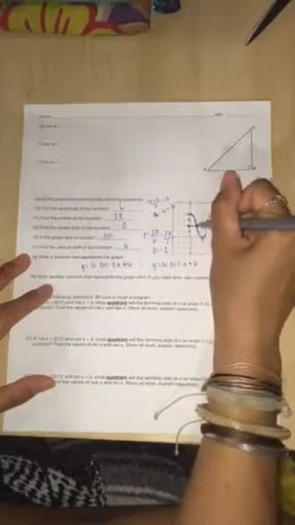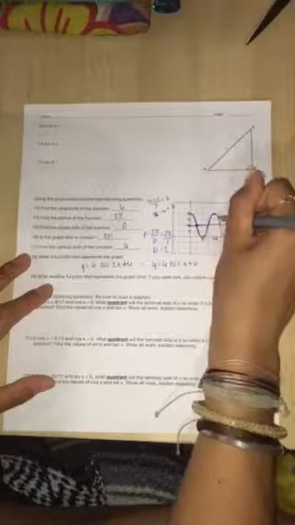Now it says write another function that represents the graph. So we already used cosine since I started here, so now I'm going to use a sine function. Alright, so sine always starts at my 0 line. So now if I'm looking at my 0 line, come down, come back up, and finish here. I keep the same period. Almost everything stays the same except my phase shift.